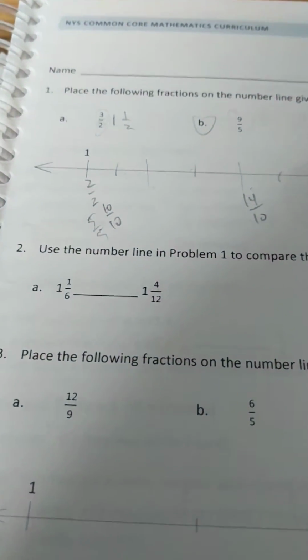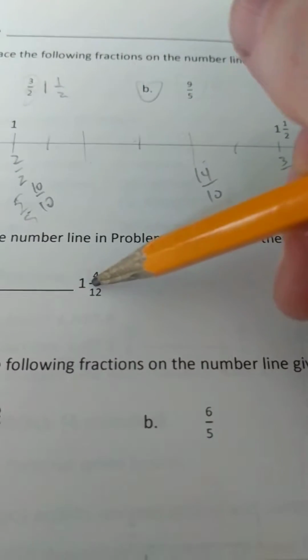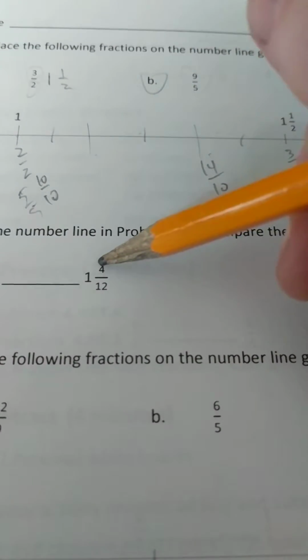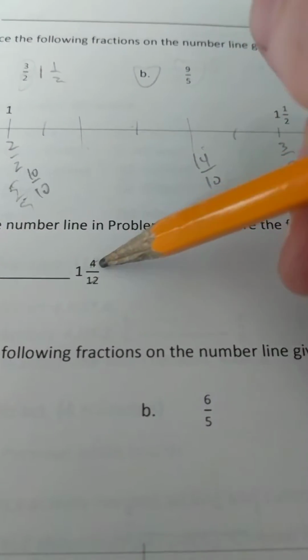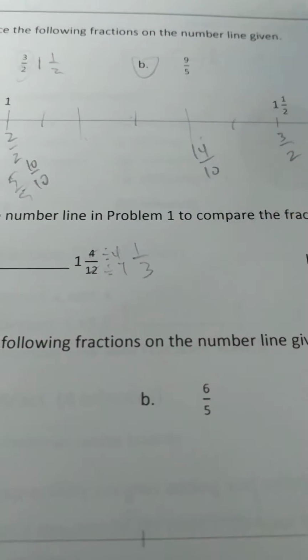Okay, now down here, this is pretty easy. We're looking at number 2, 1 and 1/6. Well, 1 and 4/12. I'm going to take 4/12, simplify that, divide them each by 4, and I have 1/3.